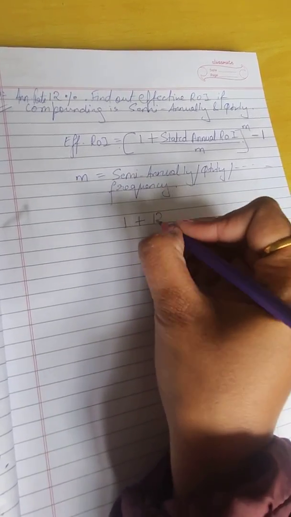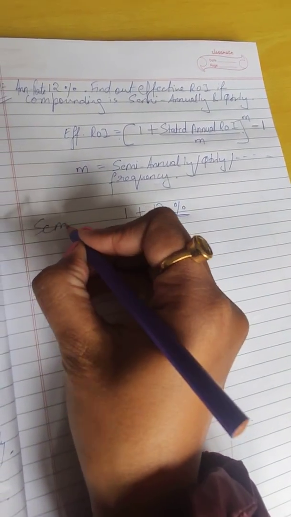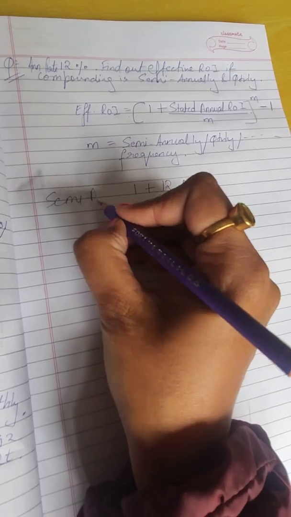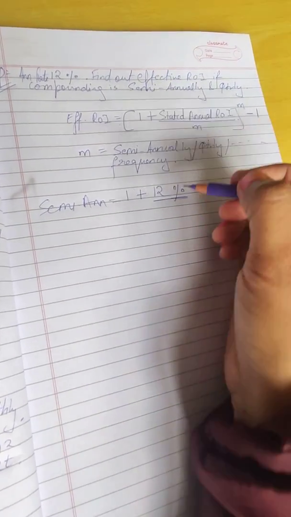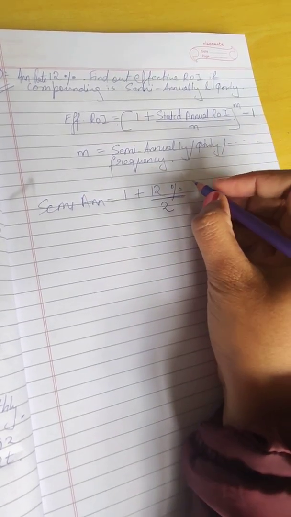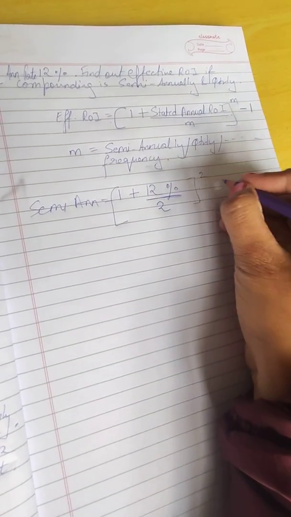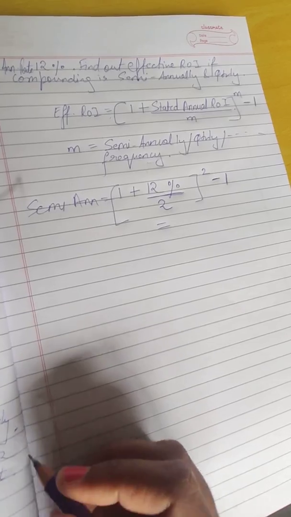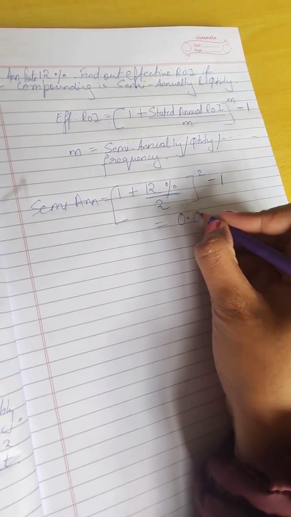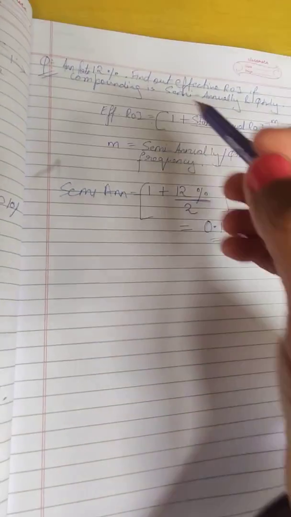So 1 plus 12% divided by m, if it is semi-annually, m semi-annually will be 2, whole raised to power 2, minus 1. So if you calculate this, you will get 0.1236, which is actually 12.36%, which is more than your 12%.